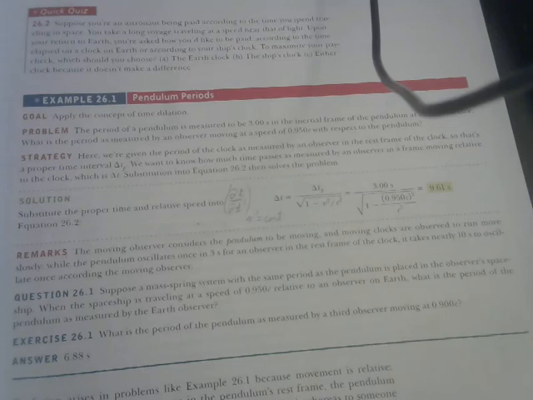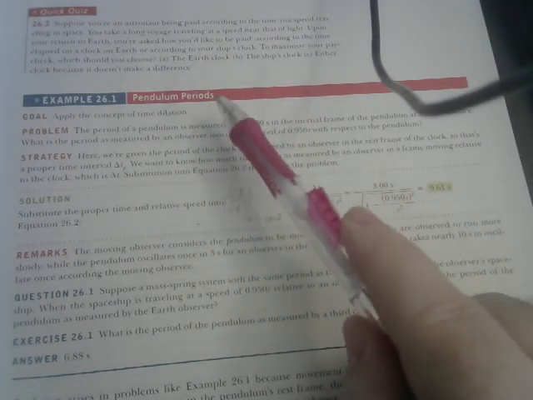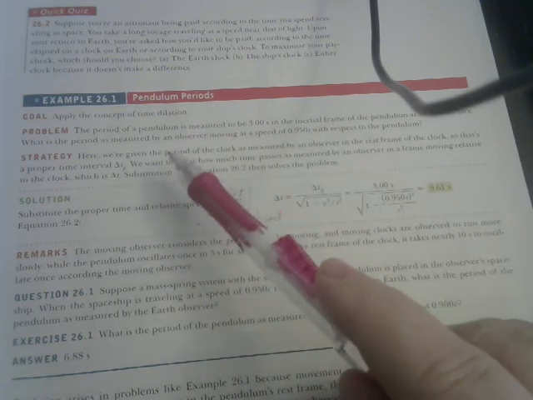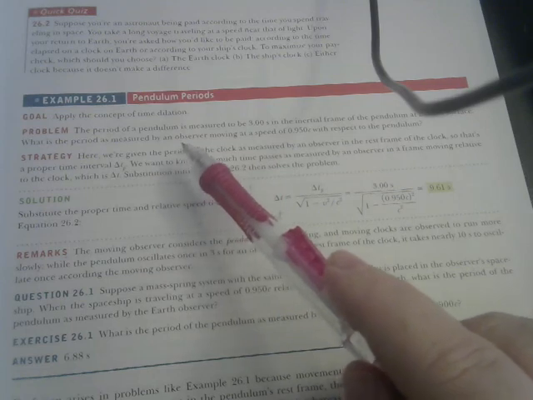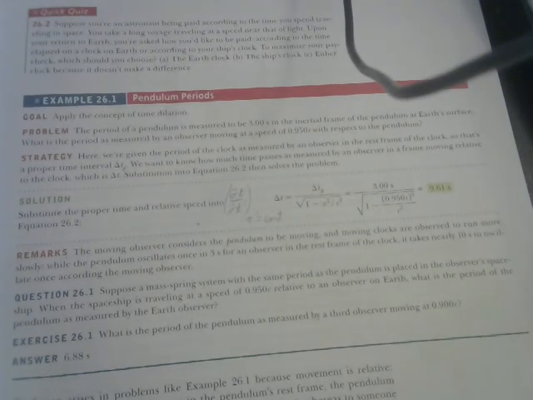So you can think about it this way: if you move really, really, really fast, you don't have as many heartbeats, but you also live longer. So you will want to be careful when you're talking about periods versus frequencies, because when you watch something moving very, very fast, it has a slower frequency and a longer period. So the frequency goes down and the period goes up.